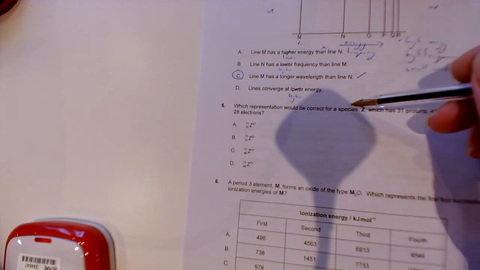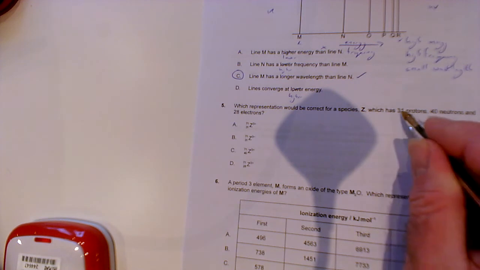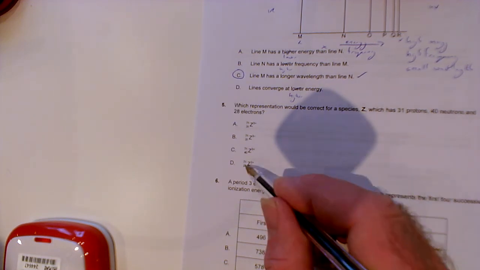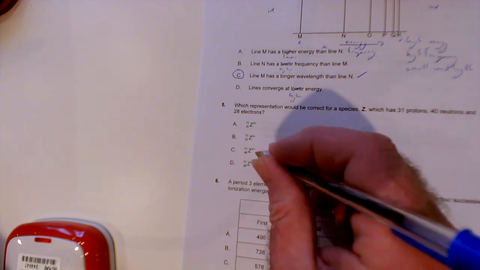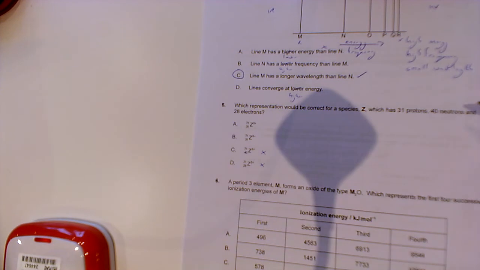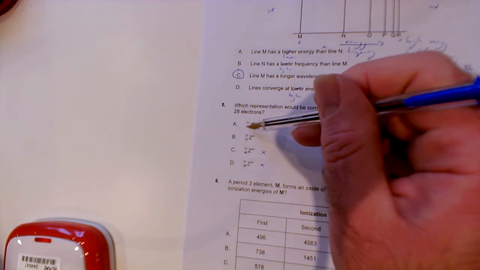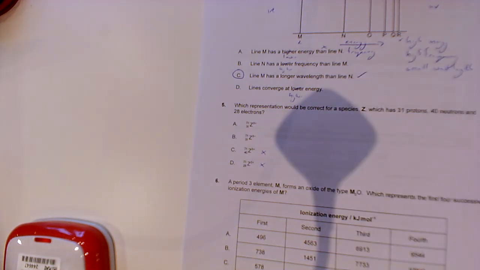On to number 5 then. Which representation would be correct for a species Z which has 31 protons, 40 neutrons and 28 electrons? So 31 protons is the atomic number, which would be the bottom left number. So I can quickly rule out these two where they put the number of electrons and the number of neutrons there. So it's got to be one of these. The number of neutrons isn't going to help me here because 31 plus 40 gives you the mass number, and they've got a mass number of 71.